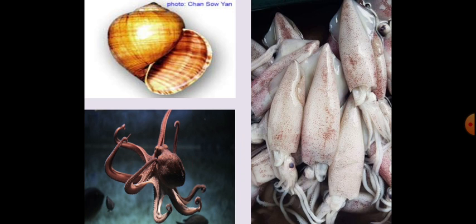Snail, scientific name is Pila. Octopus, commonly called devilfish.